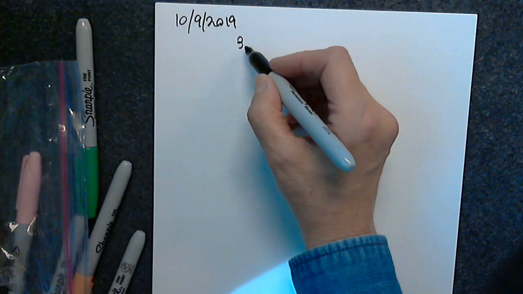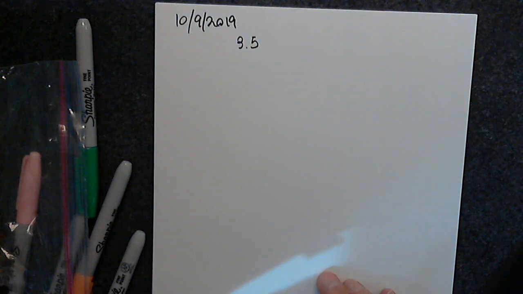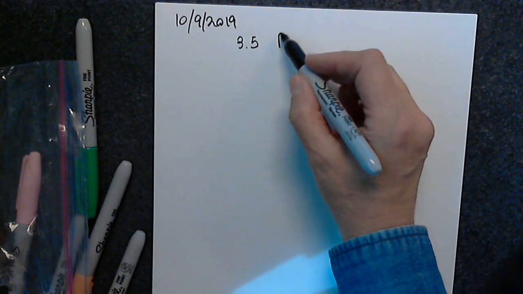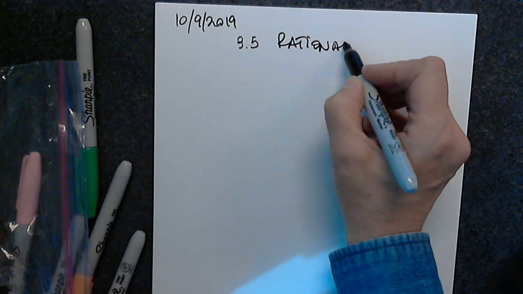And inequalities after that. So this is 3.5. We do not cover 3.4 in this class. 3.5, rational functions.